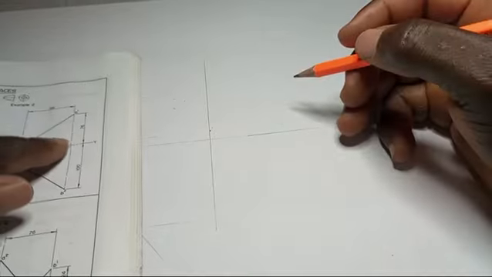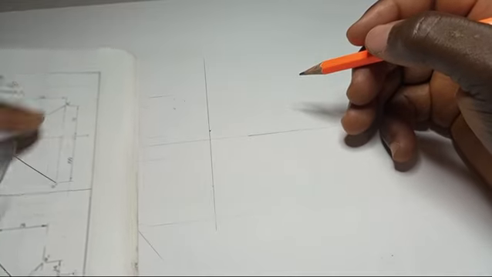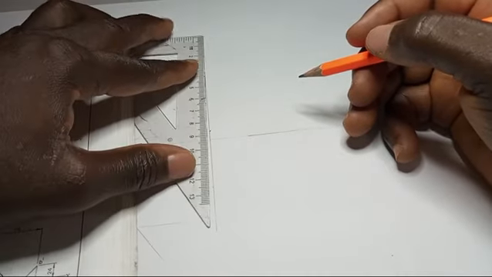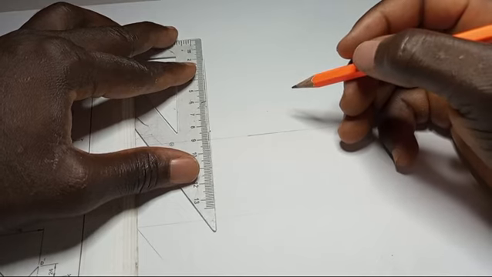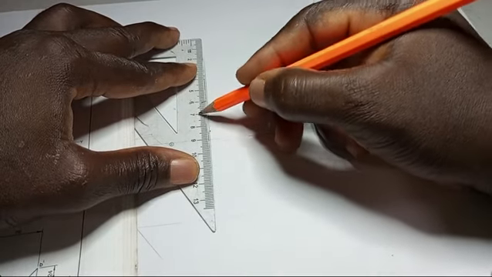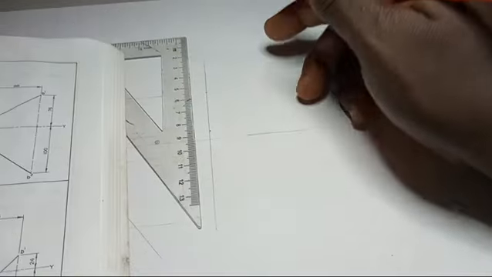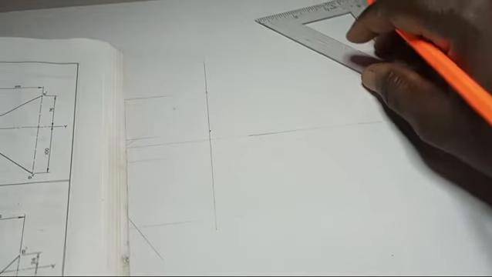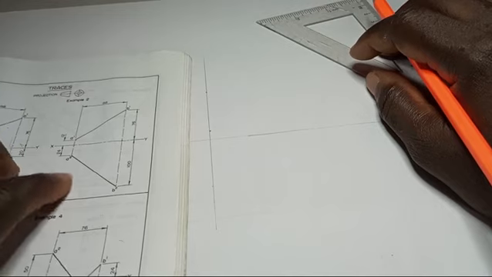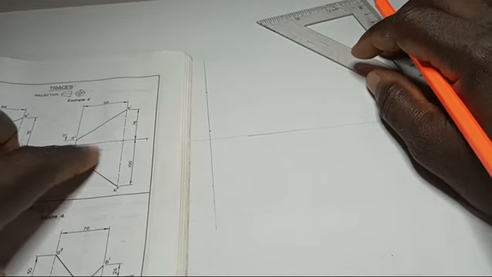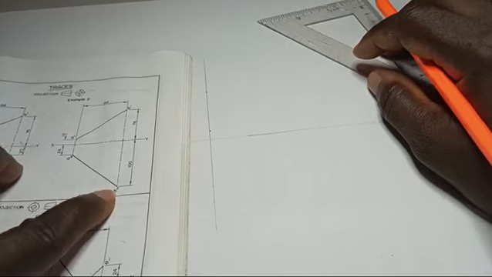So let me measure the other one. This is 76. That will give me 38. When I scale it, that's divided by 2, 38. So 38 will be here. Then for the horizontal plane, I have 24 for A2 and 100 for B2.